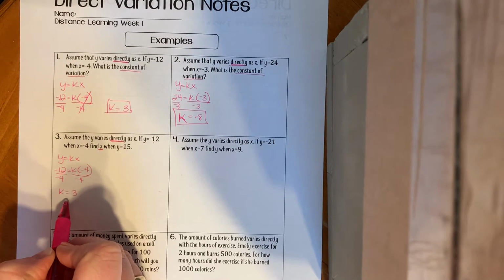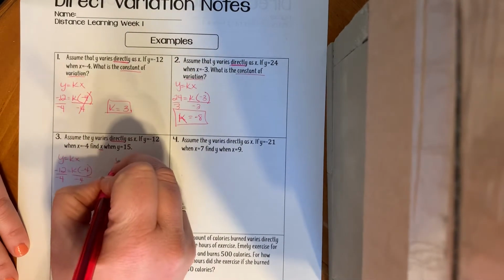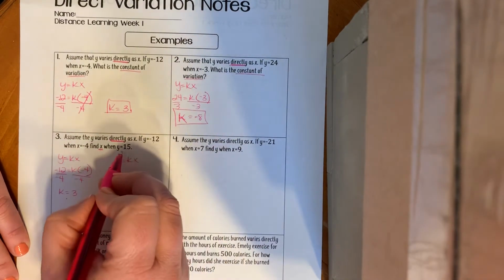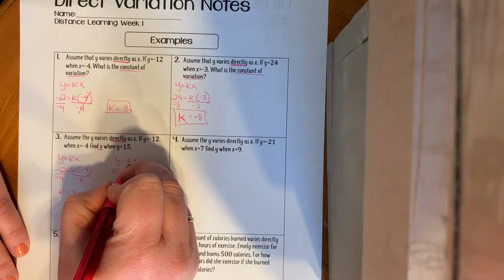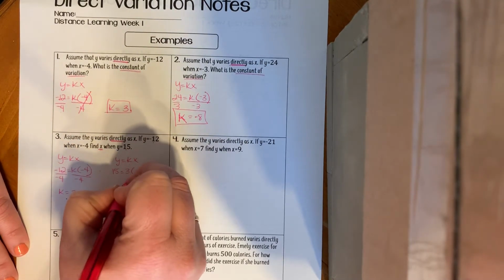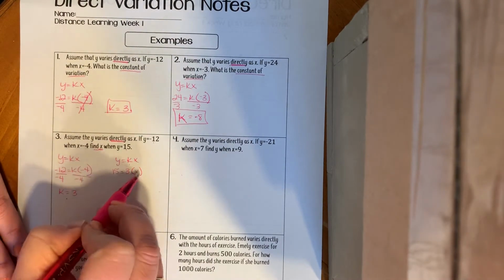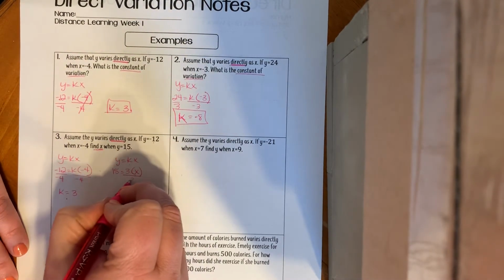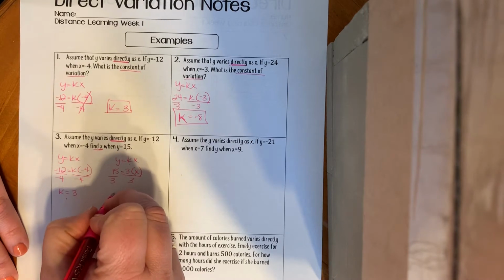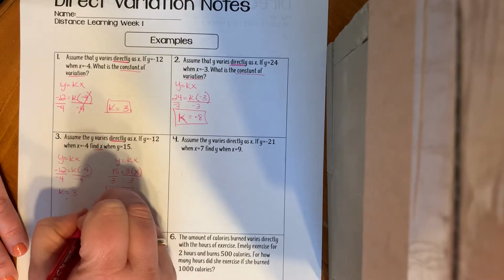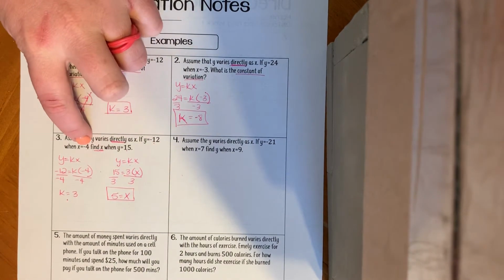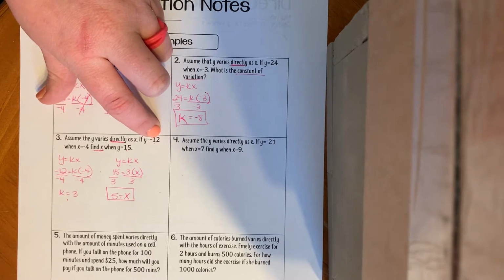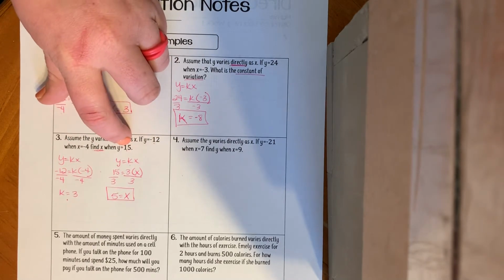We need to find the x value of that other point. To do that, we're still going to use y equals kx. In this case, we know what y is: y is 15. We now know what k is because we just solved for it: k is 3. What we're trying to find is x. So divide both sides by 3. 15 divided by 3 is 5. So 5 equals x. The two points that we know are on this line are -4, -12 and 5, 15.